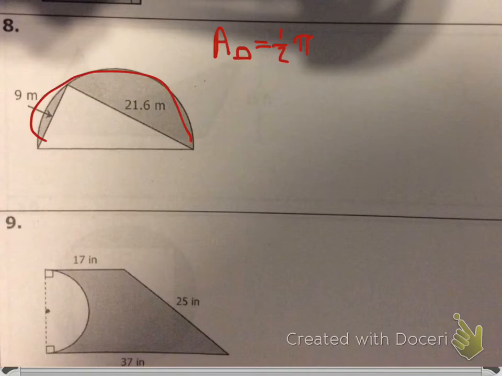Now, how do you find the radius? Ooh, that's a good one. Okay, well, here's the thing. This has to be a 90-degree angle. Well, I'm kind of presuming that, to be honest. And these are both your legs. So in this case, I could do the Pythagorean theorem, 9 squared plus 21.6 squared, and take the square root of that, obviously.